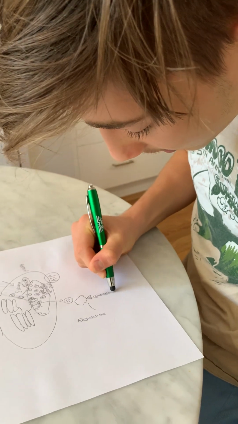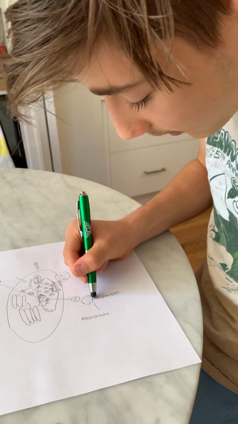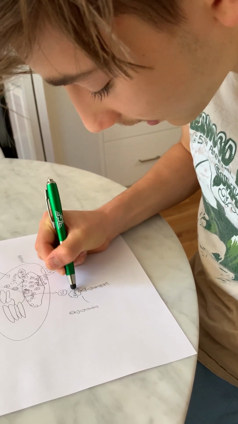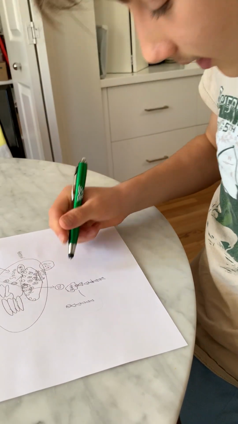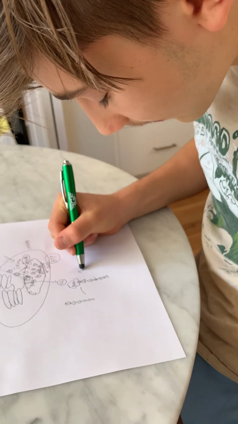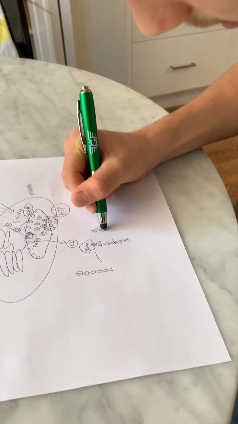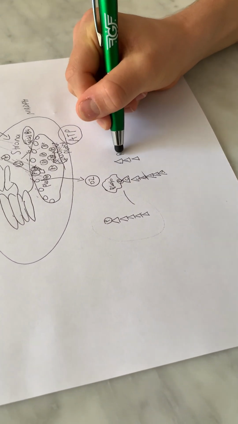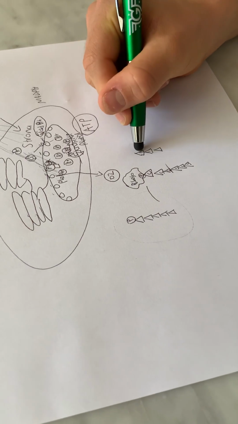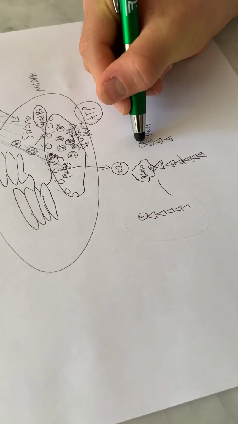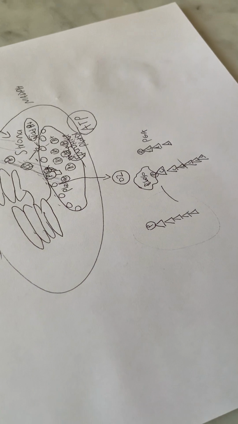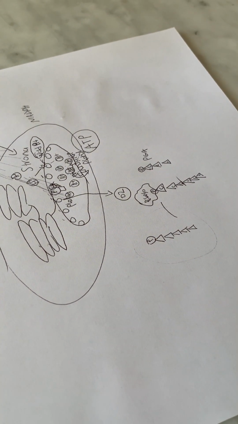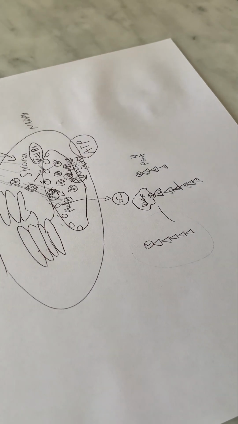And this 6-carbon chain is a very unstable molecule. So what happens is it will actually split in half. And then we have 2 chains, and these are called PGAs. So this happens twice. So we have a total of 4 PGA chains.